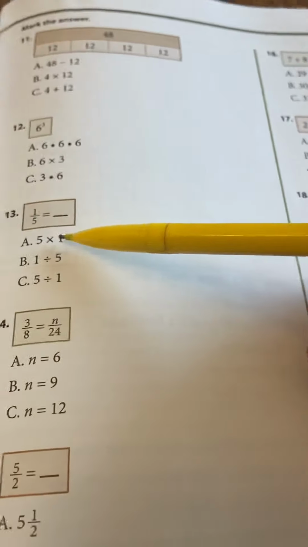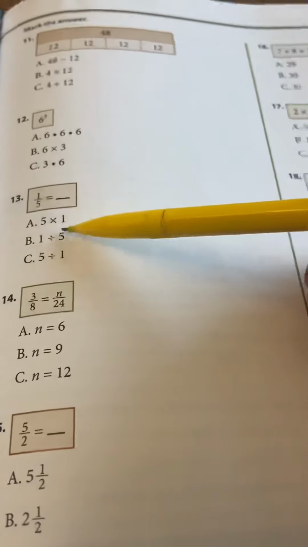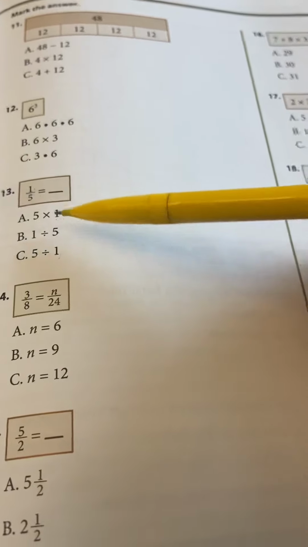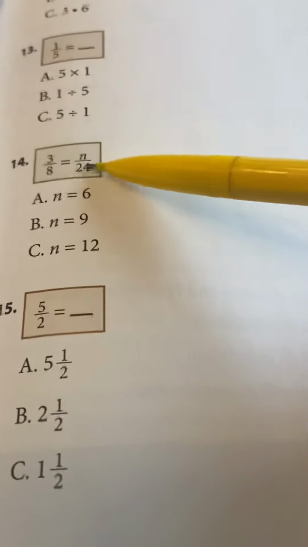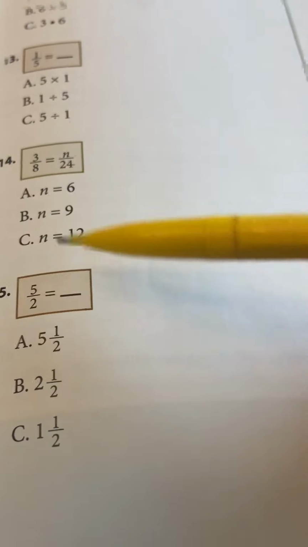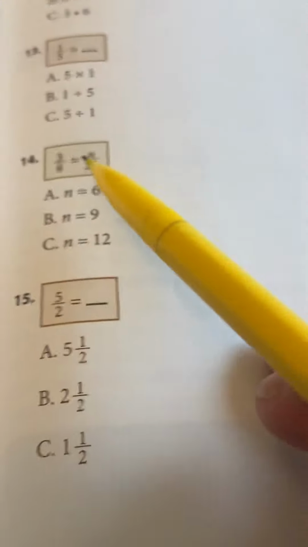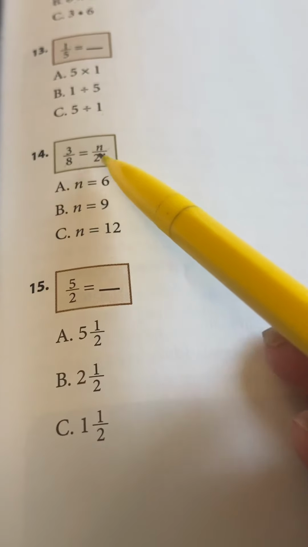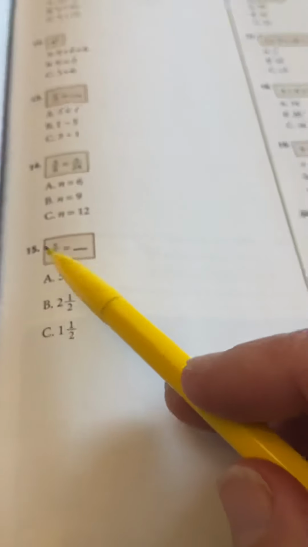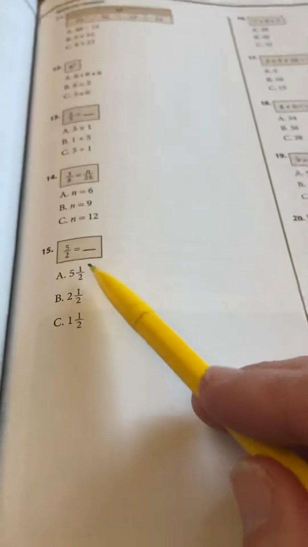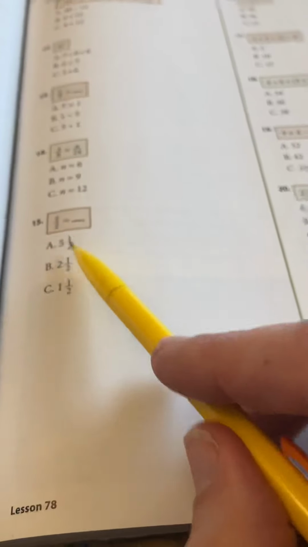Now here, 1/5. What is another way that we can write that? Okay. Remember when I would say the top goes in the box? Okay, that kind of gives you a little clue. Here you're going to find what n equals. Okay. Do you remember? There's a couple ways we can do this. We do this 8 times what is 24, and then we multiply the top times that same number. Okay, here, top goes in the box. Find what the mixed number is for the improper fraction.